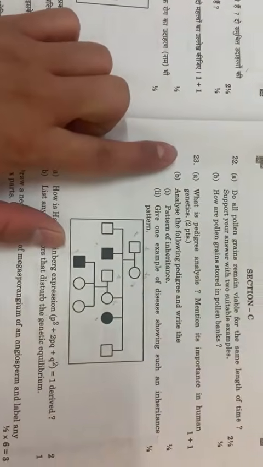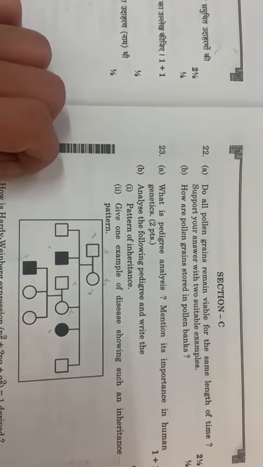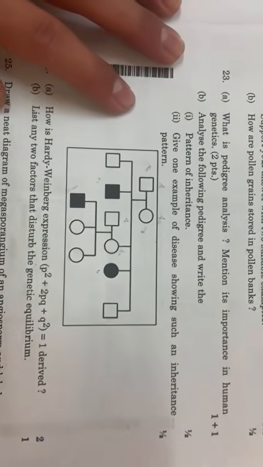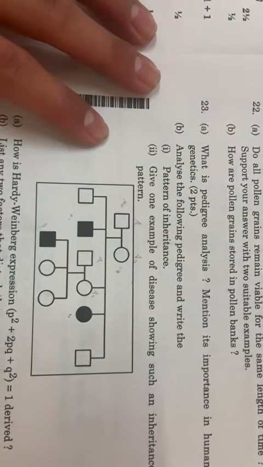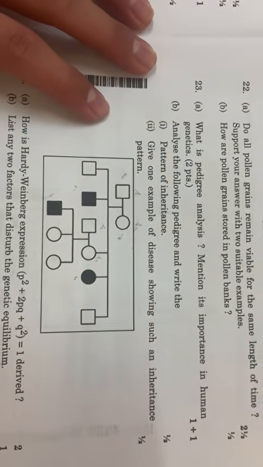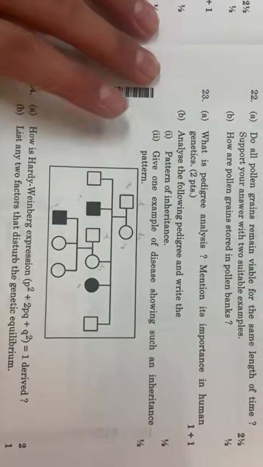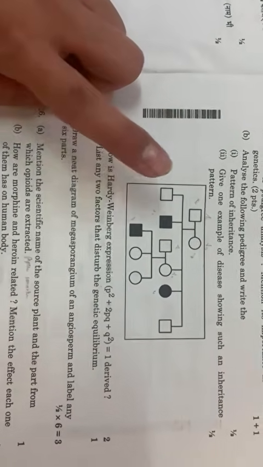And for 23, what is pedigree analysis? It is the analysis used to study the genetic history of a family. Its importance in human genetics is that it helps in earlier detection of disease in future generation progeny, and second, it'll be easy to predict the curative remedy for the progenies. And moving on to B, by looking at this diagram, we can say that it is an autosomal recessive disease. An example for such is thalassemia.